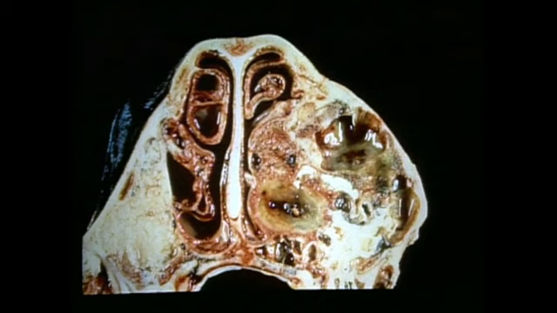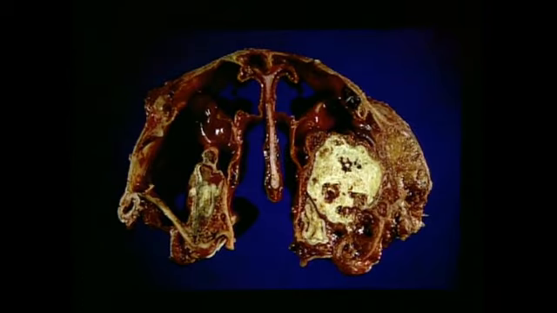In older horses, it can be derived from the epithelium belonging to the nasal passages, or the mesenchymal tissue. So we have squamous cell carcinomas, we'll have fibrosarcomas, osteogenic sarcomas, chondrosarcomas. It depends really on the histologic diagnosis.